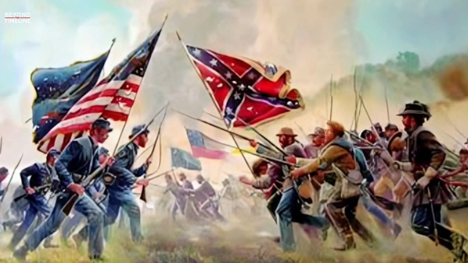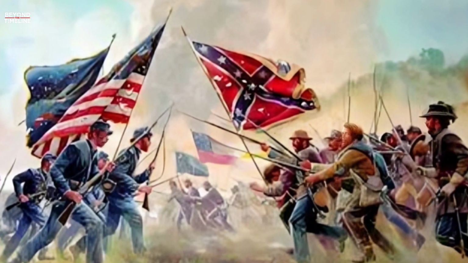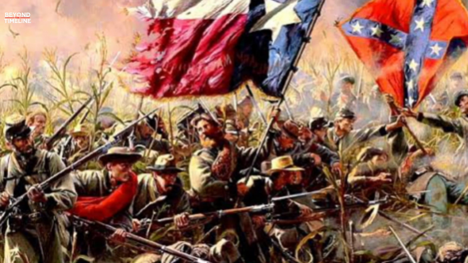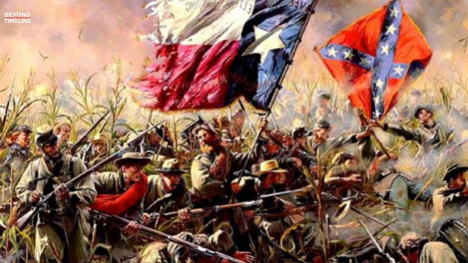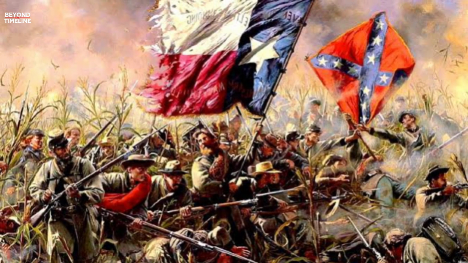This is the story. In the 1850s, the United States became increasingly divided between the North and the South, especially over the issue of slavery. The North wanted to limit the expansion of slavery into Western territories, while the South wanted to preserve and expand it to support their plantation economy.